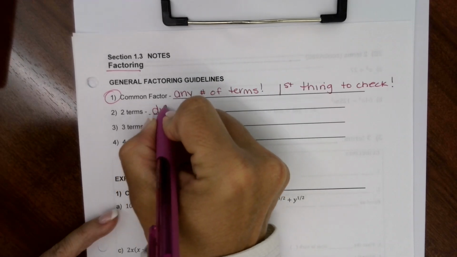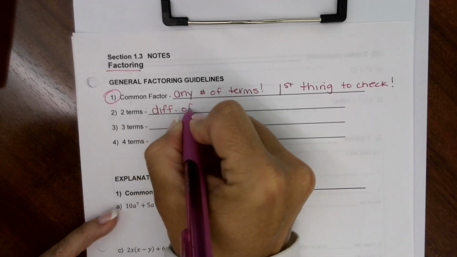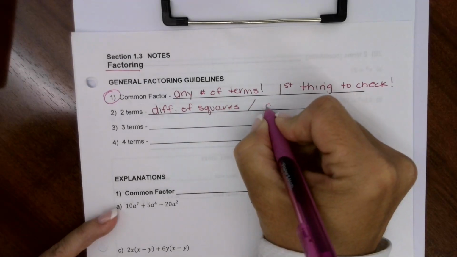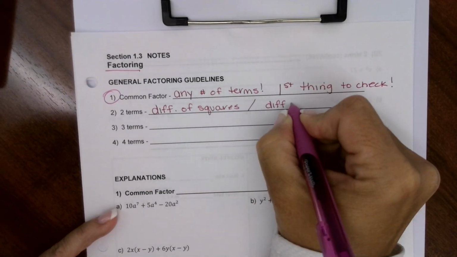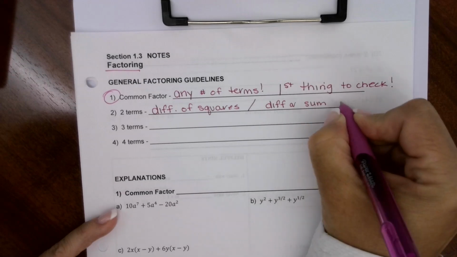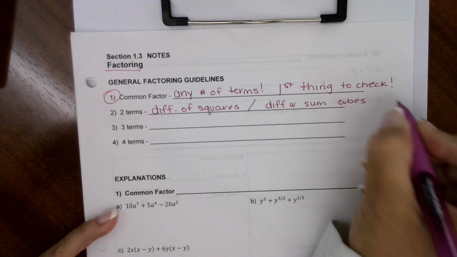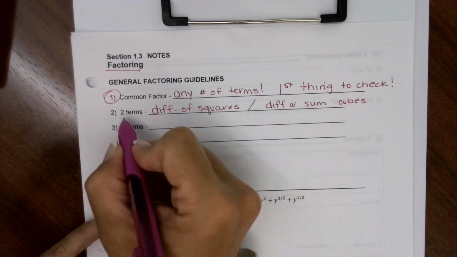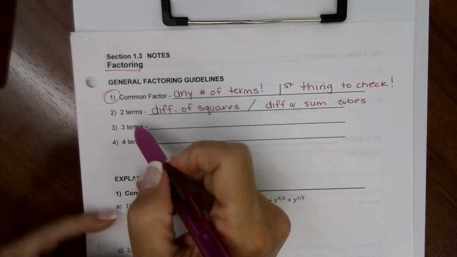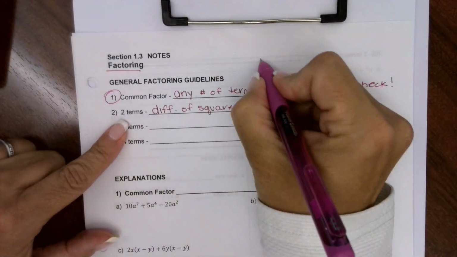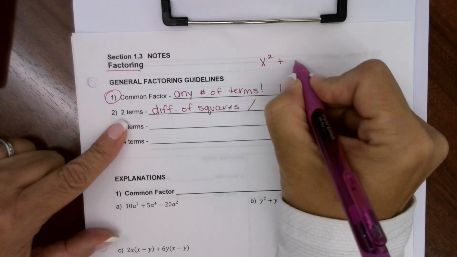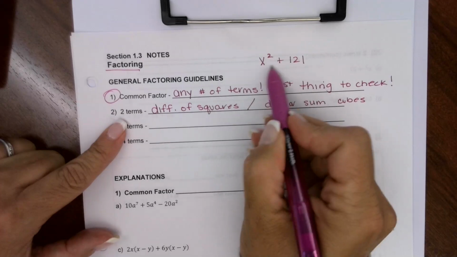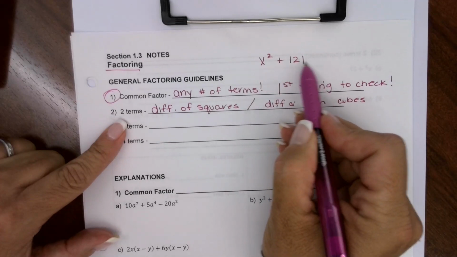We can have the difference of squares, and then also with two terms, you have the difference or the sum of cubes. So difference of squares, difference or sum of cubes. So those are the two things to look at when you only have two terms. And what this means by two terms, if I had something like x squared plus 121. So I only have two terms. I have the x squared term and I have the 121 term. So only two things here.